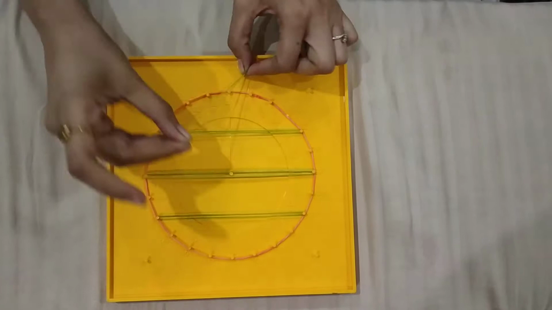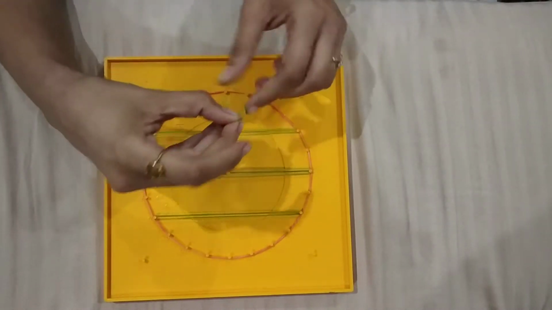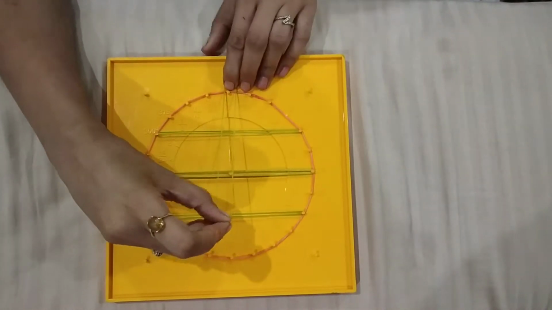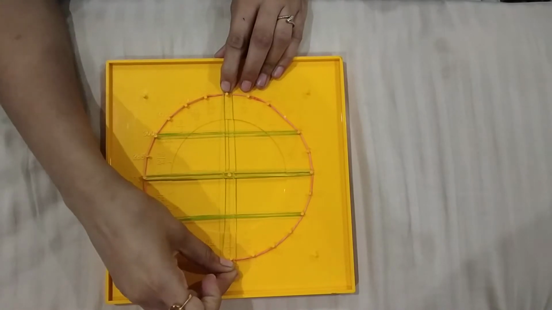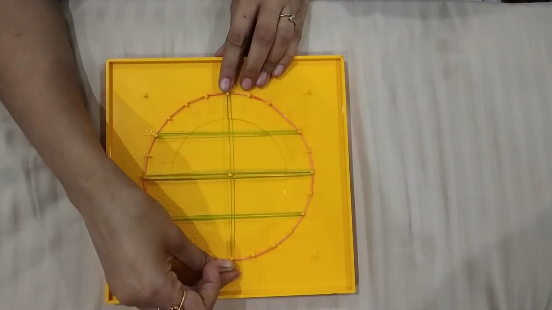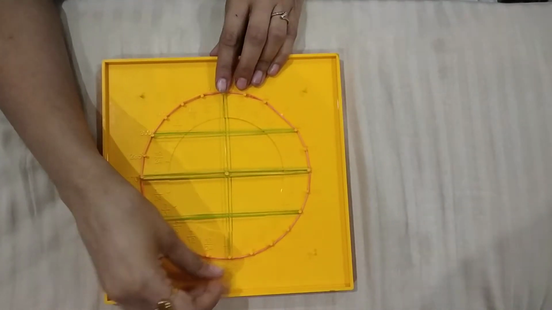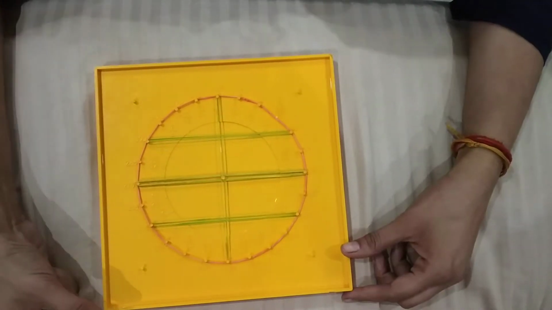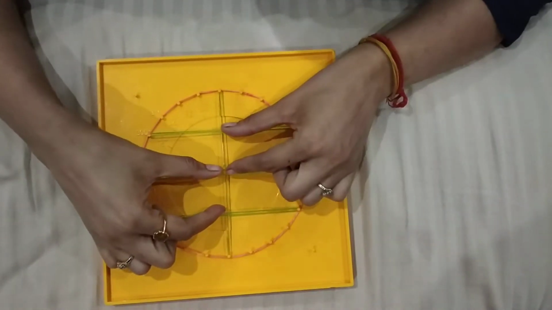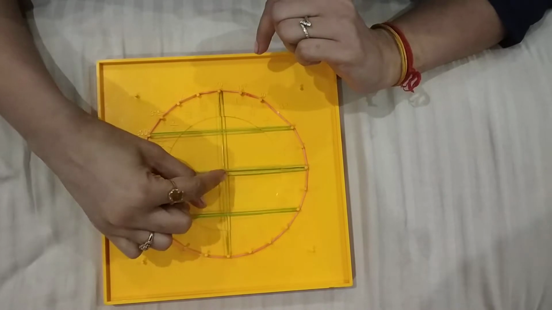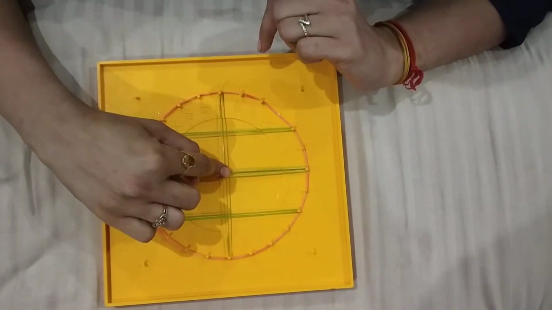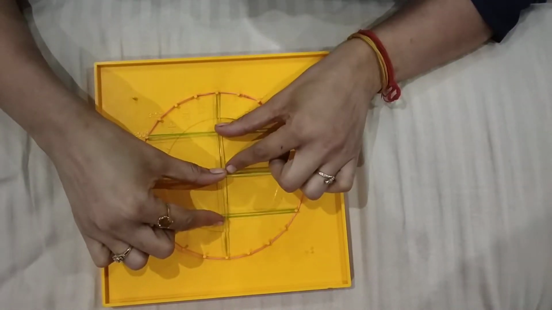What I will do now is use another rubber band's extension to prove the fact that equal chords are equidistant from the center. You can use the method of estimation to see that the distance of the center from one chord and from the other is the same.